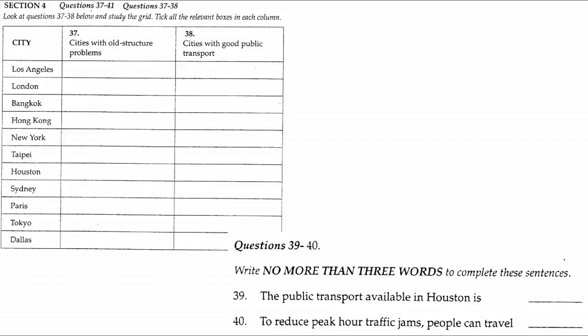As a result, travel in Dallas and Houston is easy except for peak hour, when a 20-minute run can expand to more than an hour in traffic jams. Los Angeles suffers from chronic highway blockages, despite efforts to encourage people to use public transport. Cities with good road systems and no old structure problems can use other methods to reduce the number of vehicles travelling together at peak hour.